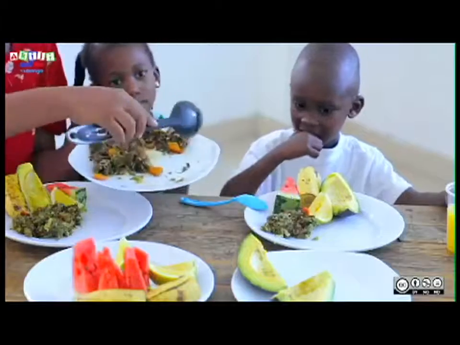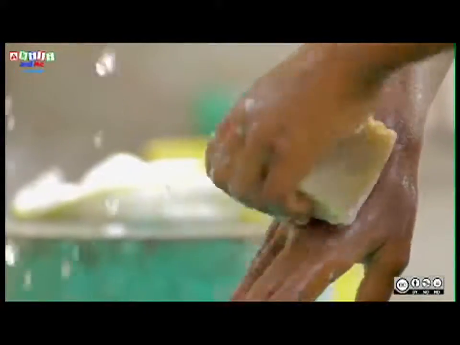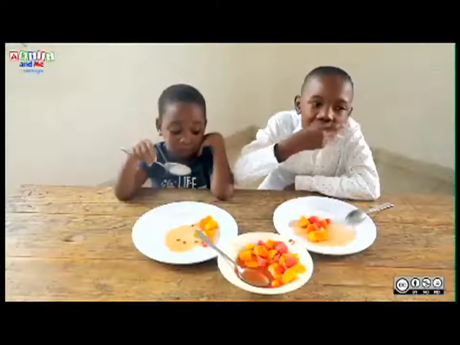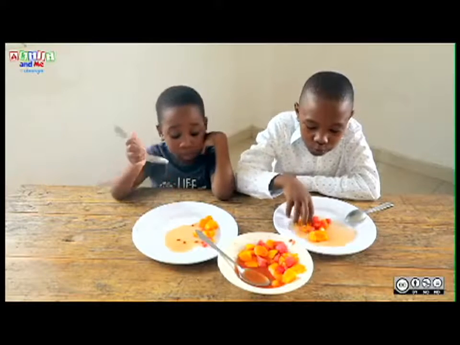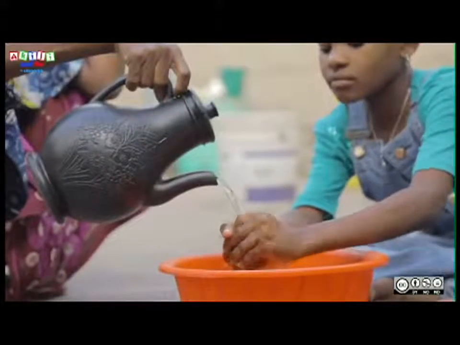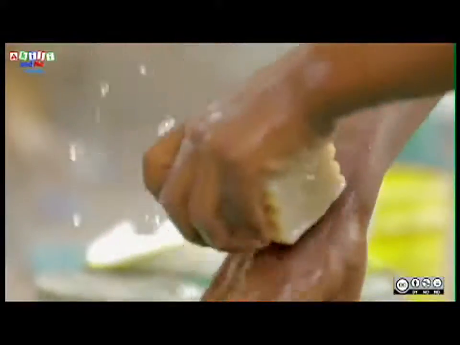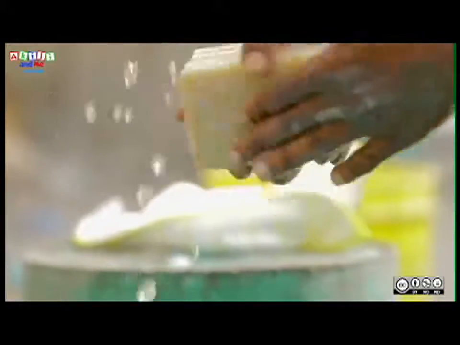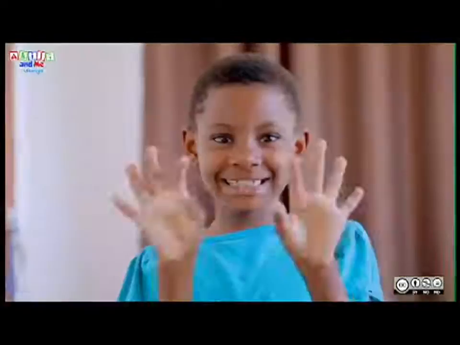Wash your hands before you start to munch. Water, water, wash your hands. Scrub with soap, wash your hands. Front and back, wash your hands to be clean and safe.